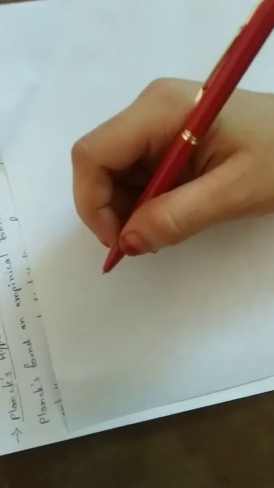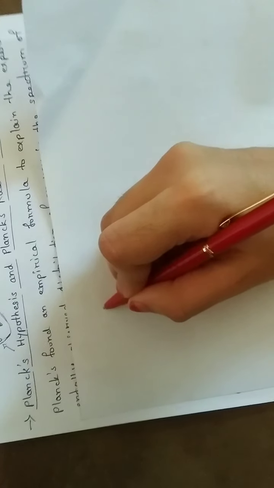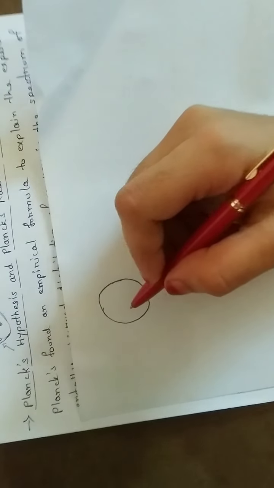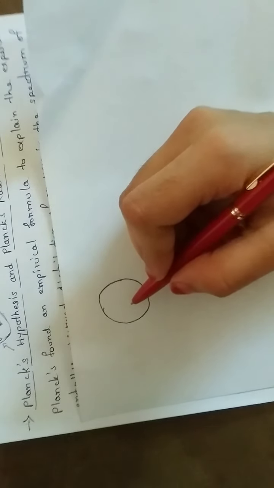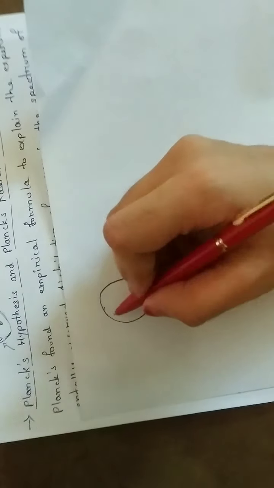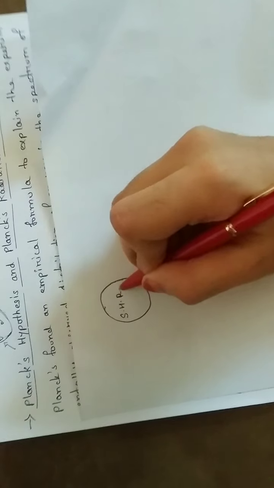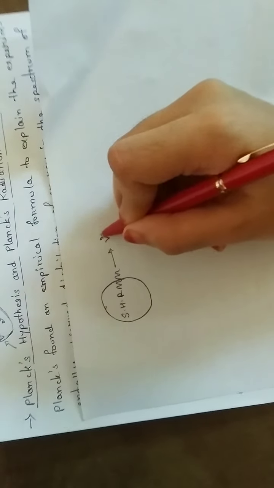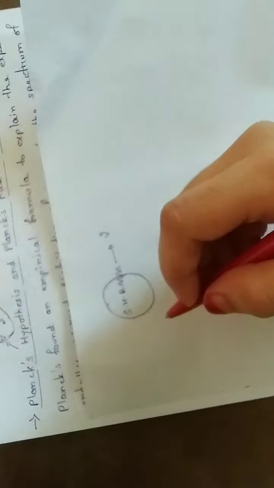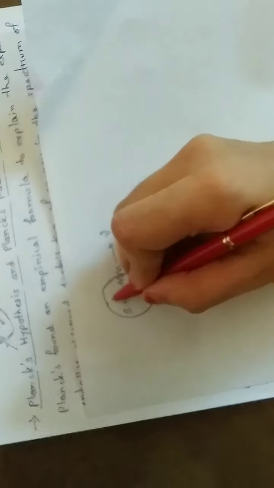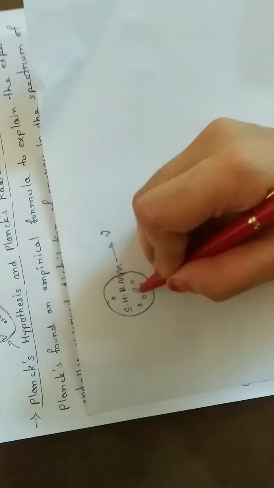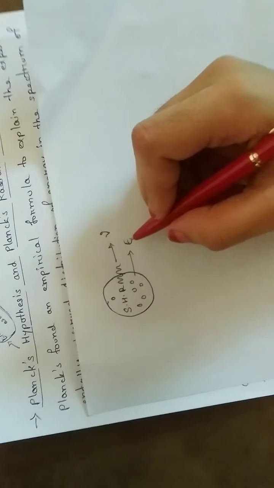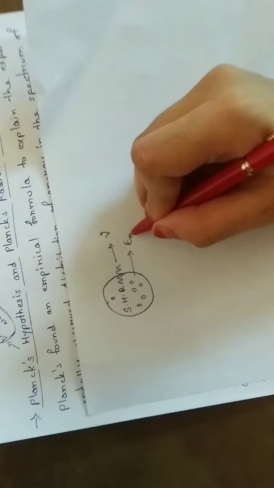suppose this is a black body where radiations occur, and this chamber is not only filled with radiation but also filled with simple harmonic resonators, and this resonator vibrates with a fixed frequency nu. Again, when this resonator or oscillator comes in contact with the gas molecules present inside this chamber, they exchange energy. And the resonator will become responsible for emission of energy.